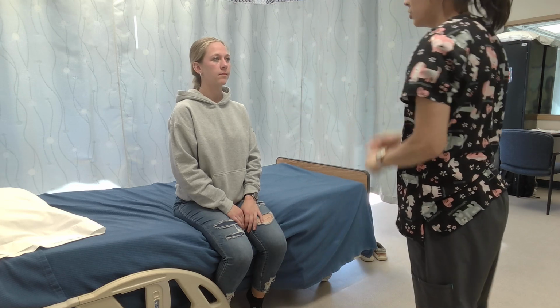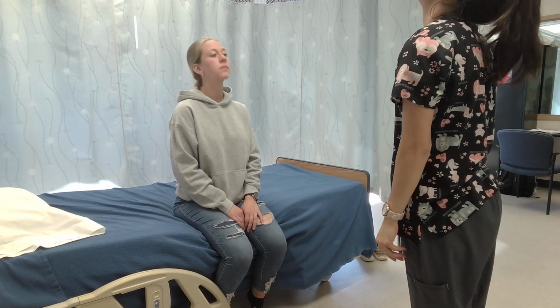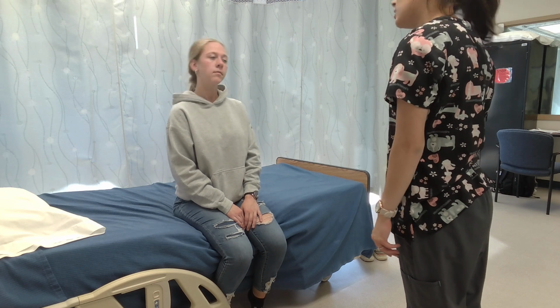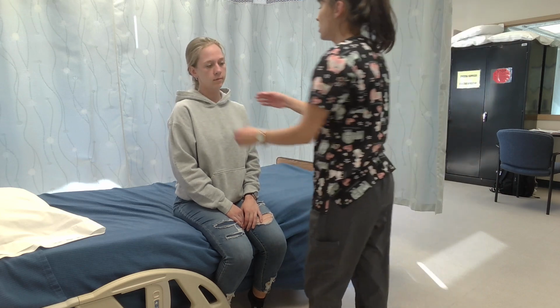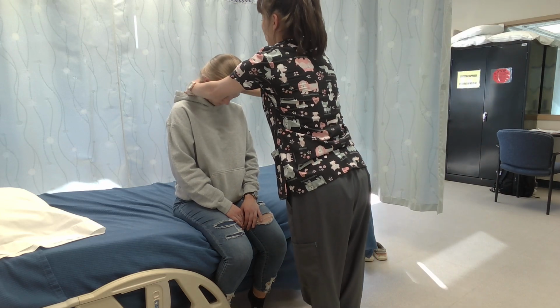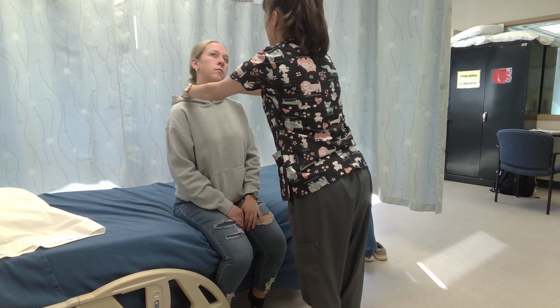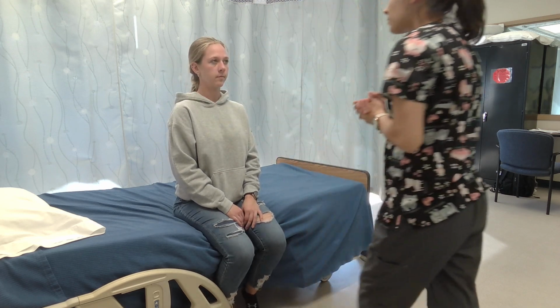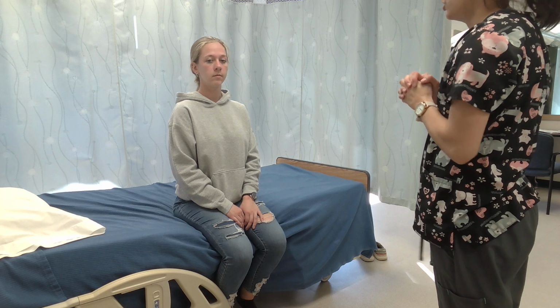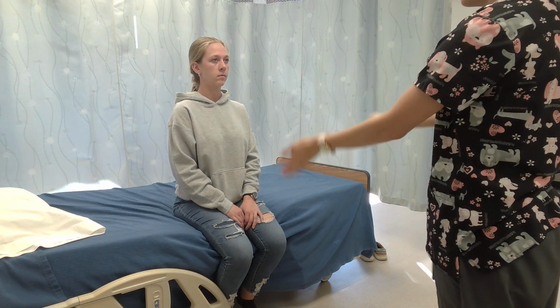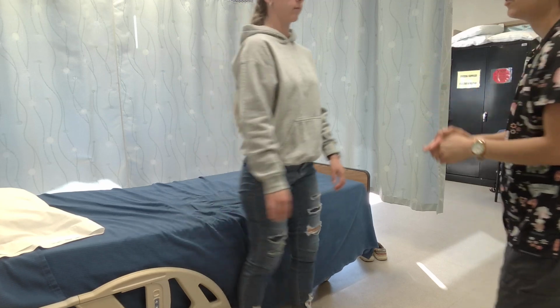Then I'm going to have you do flexion, extension, and then side to side, and then ear to shoulder, and I'm going to palpate while you're doing those same exercises, side to side, ear to ear. Perfect.